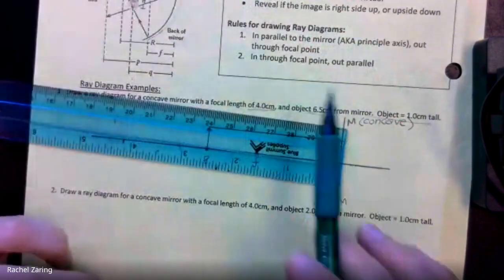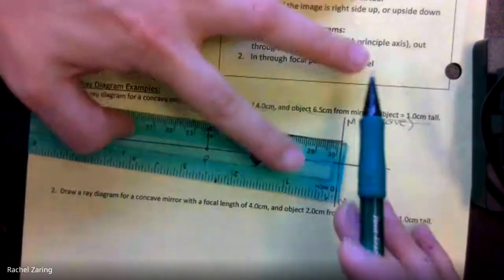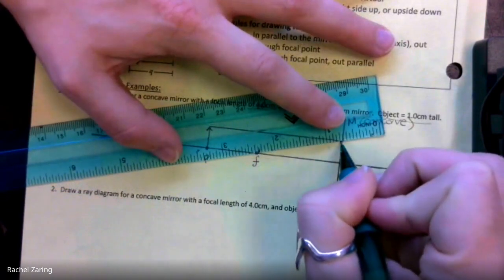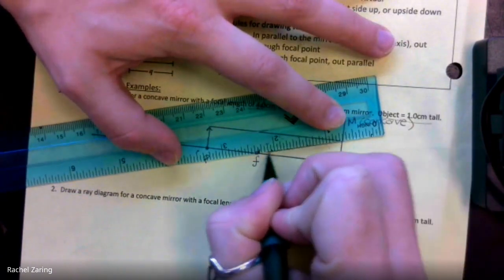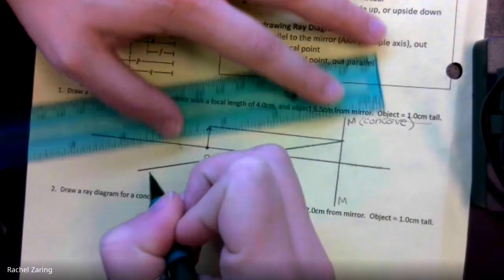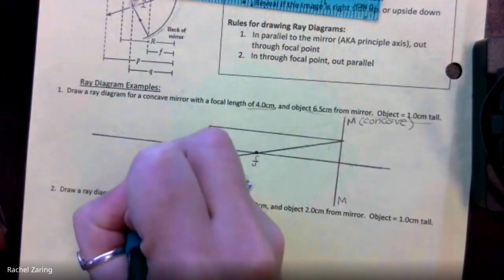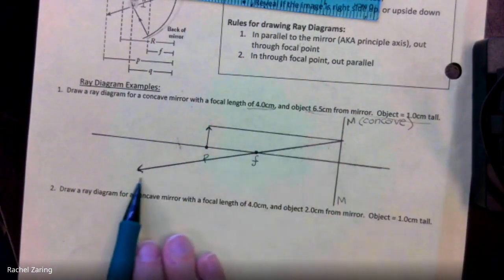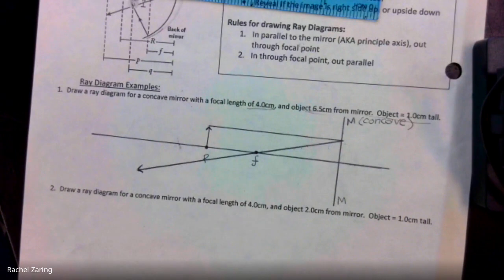Excuse me, I forgot the second part of this. In through parallel, and then the second part of rule number 1 is out through the focal point, is what I was trying to say. And I draw a little arrow at the end of this to indicate what direction it is going. So we went in through parallel, out through the focal point.